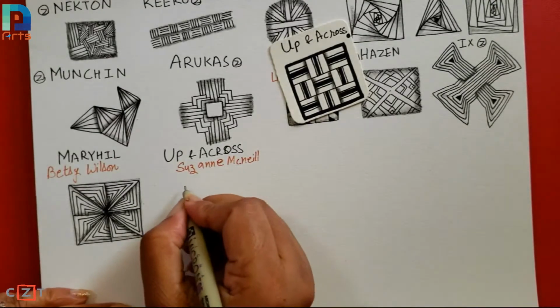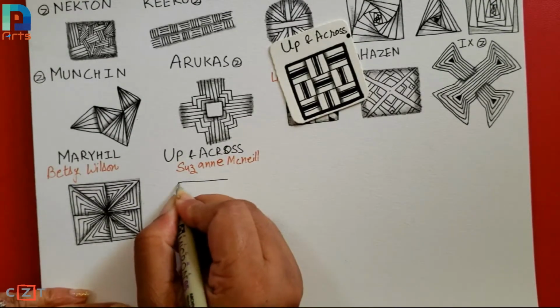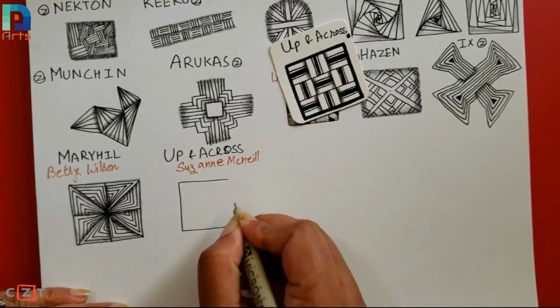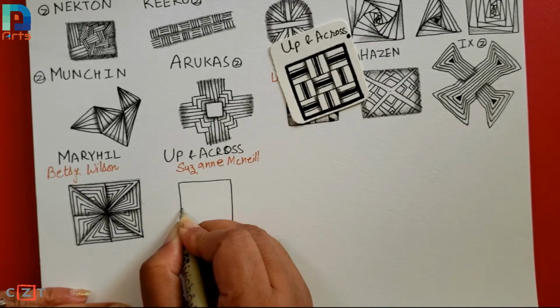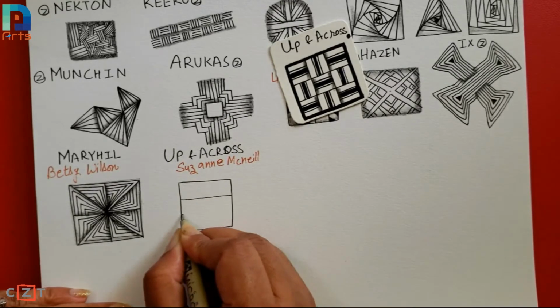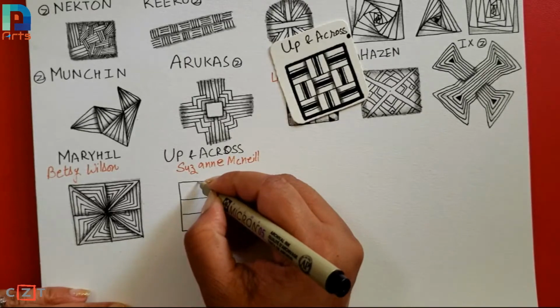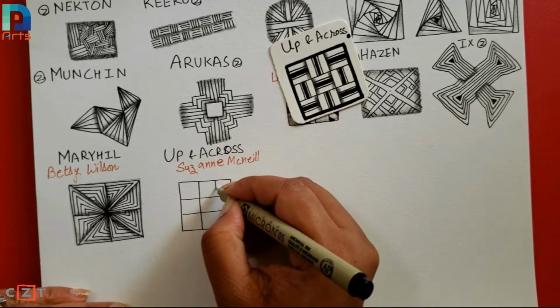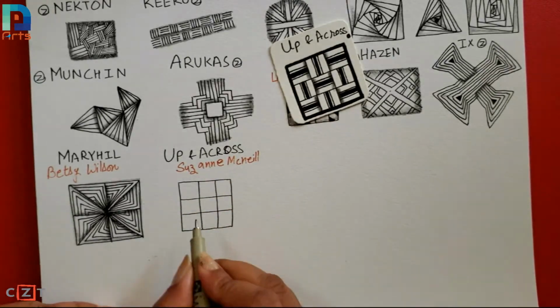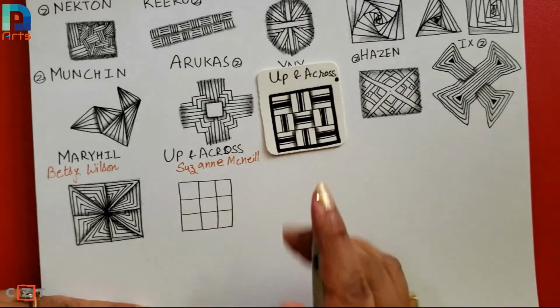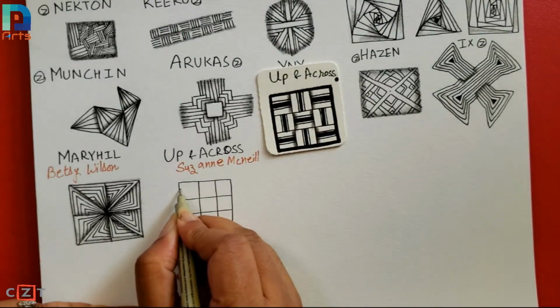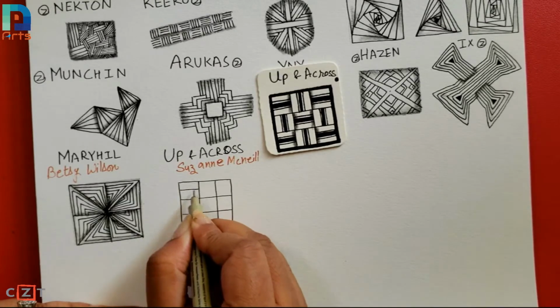And in this tangle you draw the grids again. Let me draw 3 boxes, and again kind of in the checker style, you draw in one box a horizontal line.